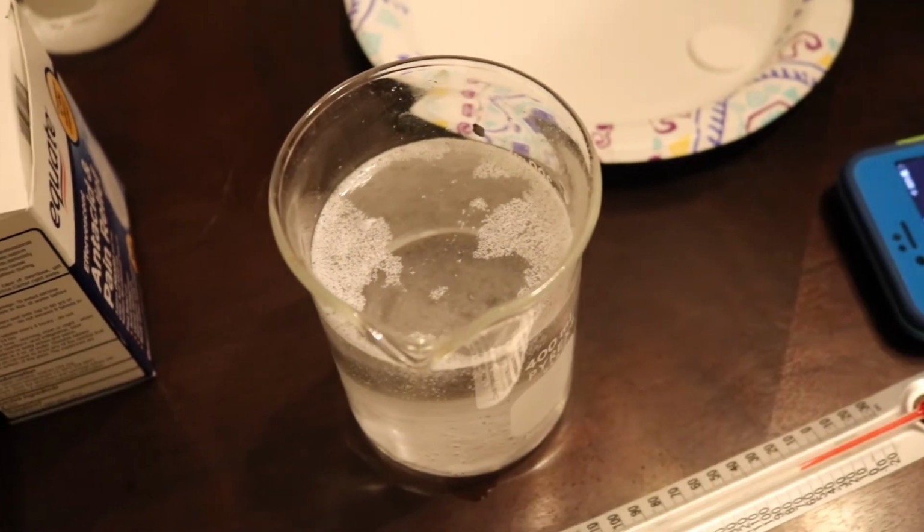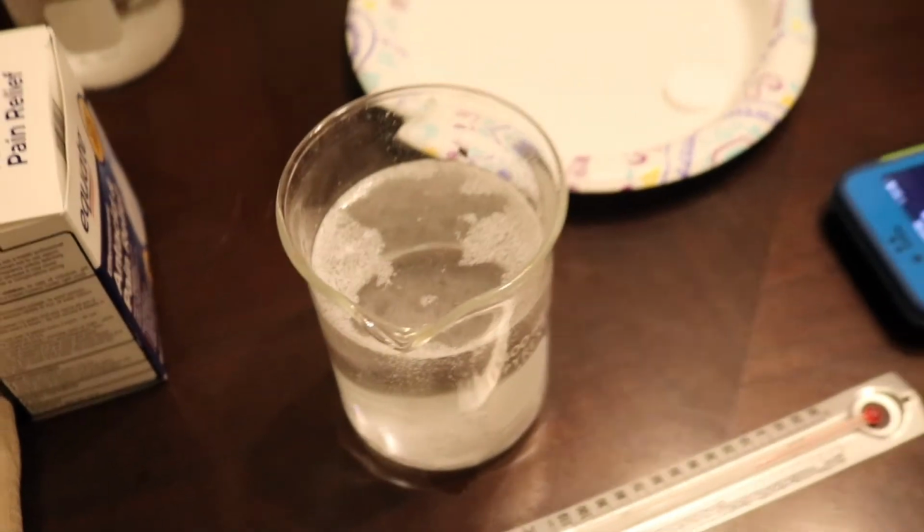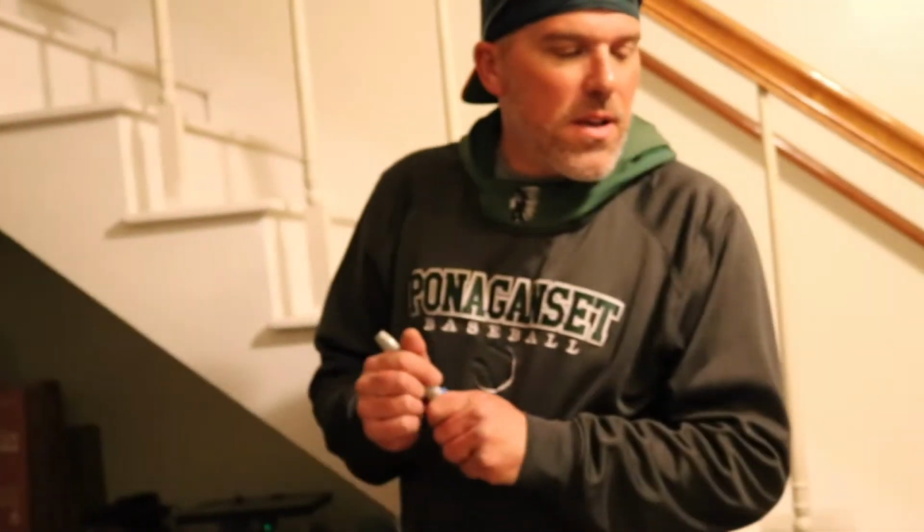And this one took a little bit longer, which is actually a surprise. What happened was, you know, that larger piece kind of got stuck at the bottom, got caught up in things, but it actually took, it was 61 seconds.